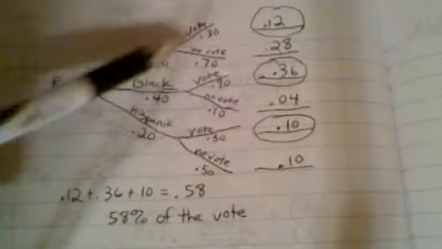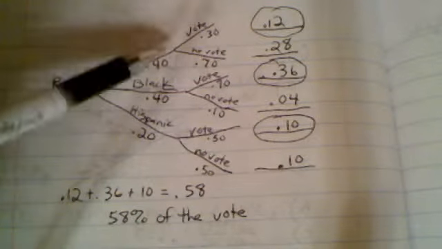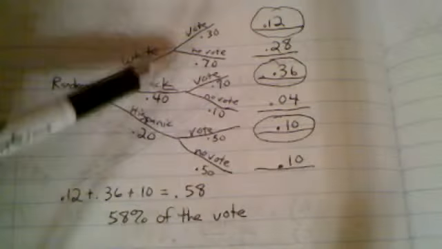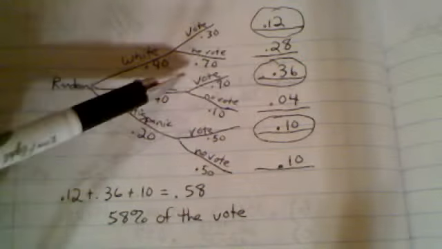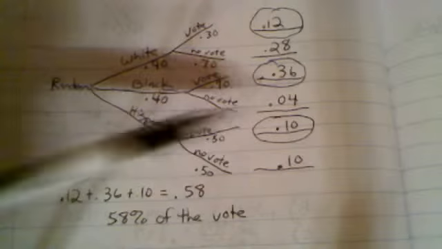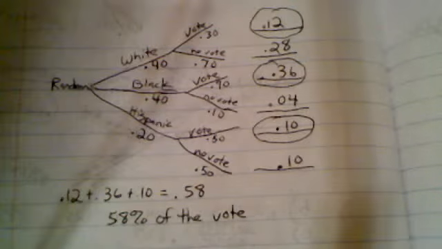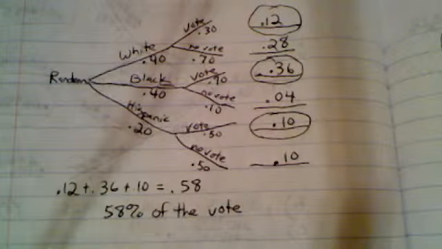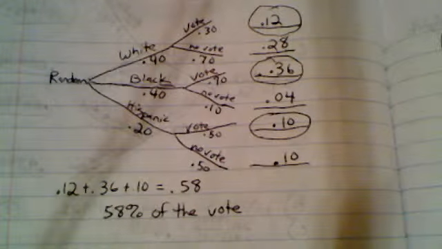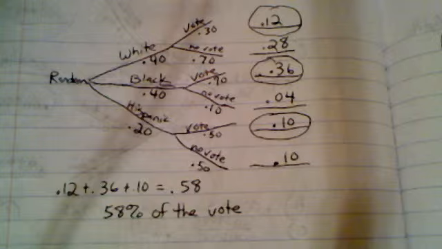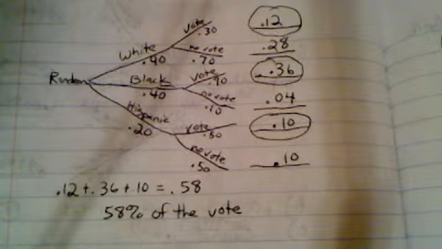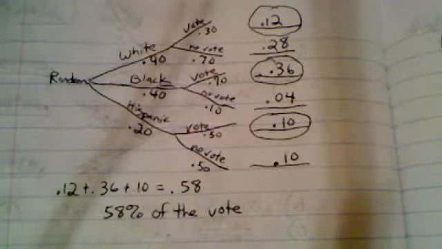So whites that vote for him is 12%, whites that don't vote is 28%, blacks that vote for him is 36%, blacks that don't vote for him is 4%, Hispanics that vote for him is 10%, and Hispanics that don't vote for him is 10%. That adds up to 100% of the population. So the votes that he'll get is 12%, and that's the whites, 36% is the blacks, and 10% is the Hispanic. That adds up to 58% of the vote, and that is your even questions on the homework.